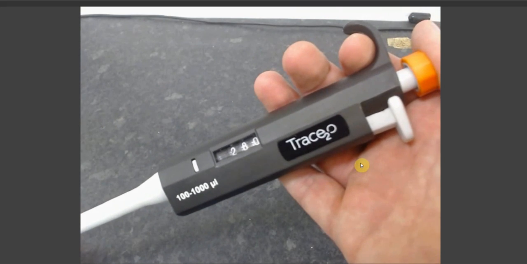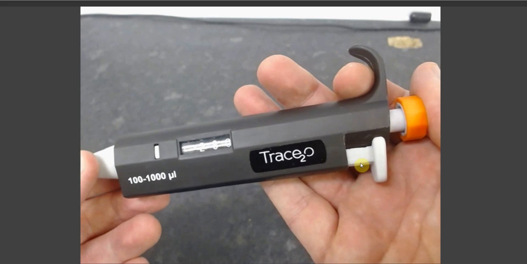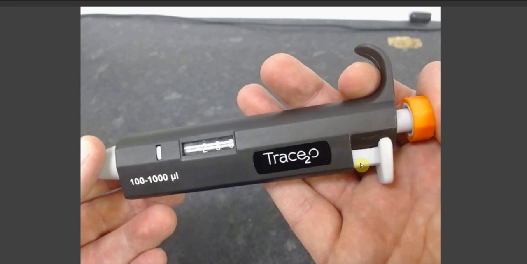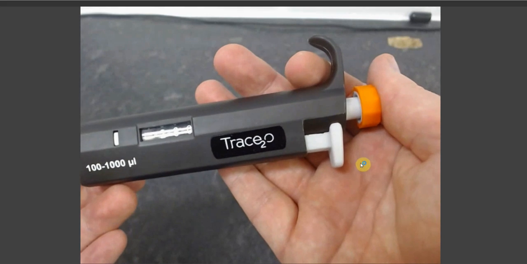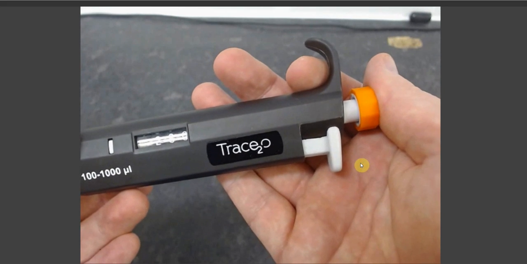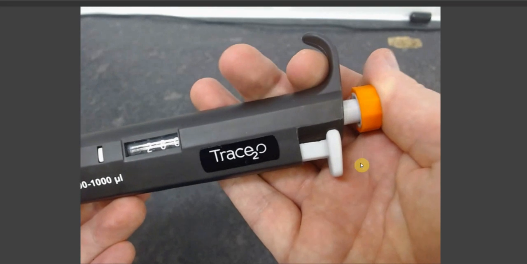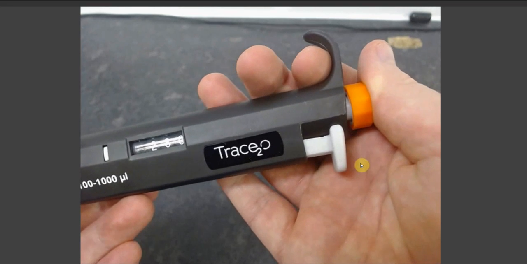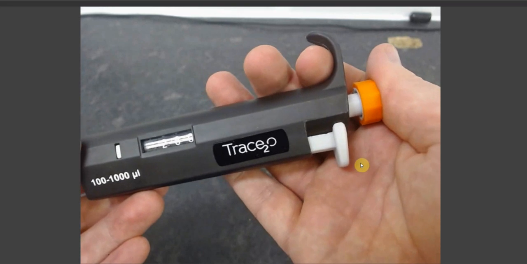The two-stop mechanism is there to ensure the accuracy of the volume of liquid aspirated and dispensed from your pipette. For use, you can familiarize yourself by simply pressing down the plunger. What you will see is that the first step is very easy and has very little resistance.